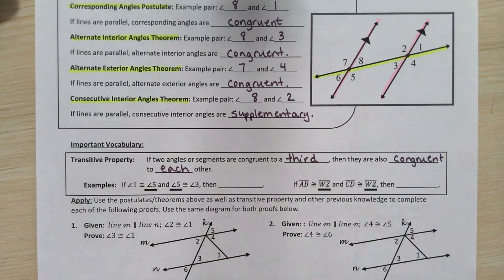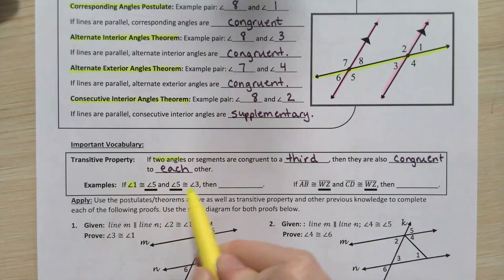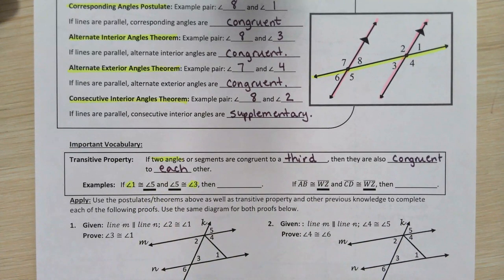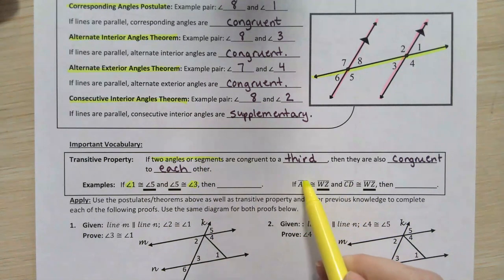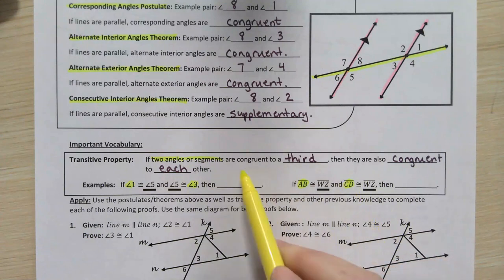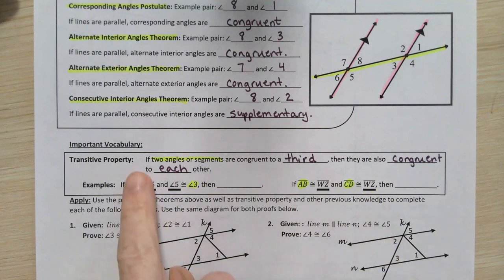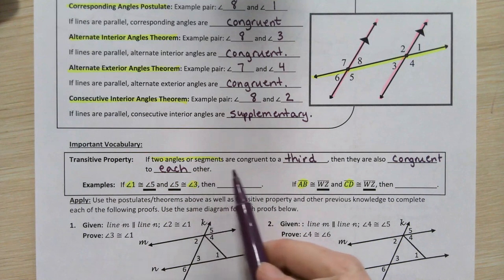So if two angles or segments are congruent to a third, so our two angles are going to be angle 1 and angle 3. They are both congruent to angle 5, the one that's underlined. Or over here, our two segments that are congruent would be these two, segment AB and segment CD. They're congruent to a third, segment WZ, that matches. So that's what this hypothesis looks like. That's what that beginning statement requires us to know.